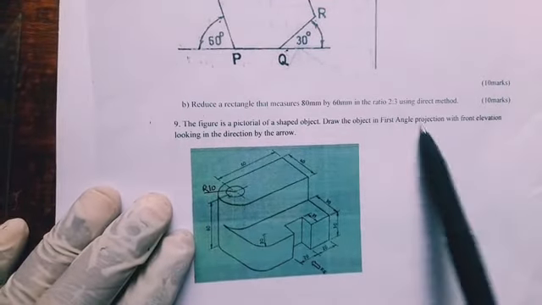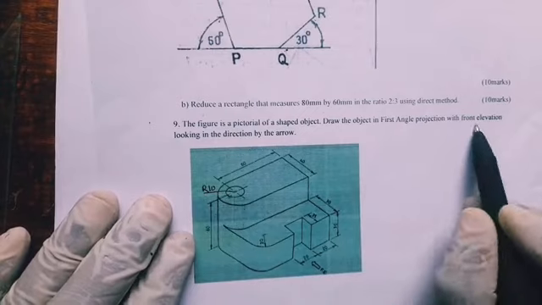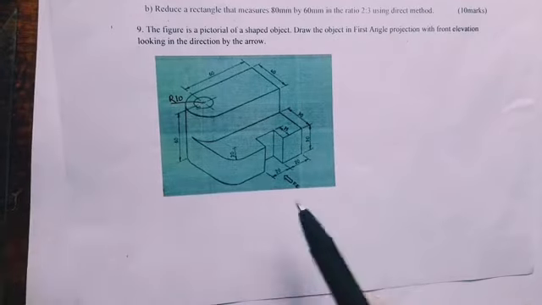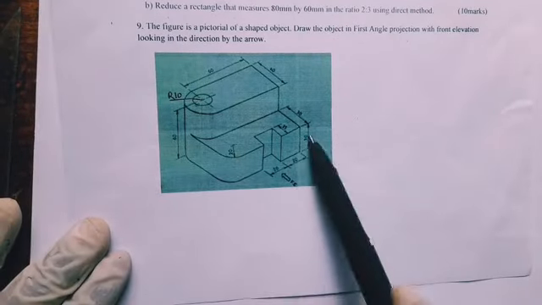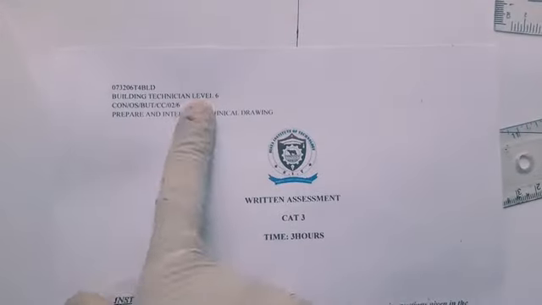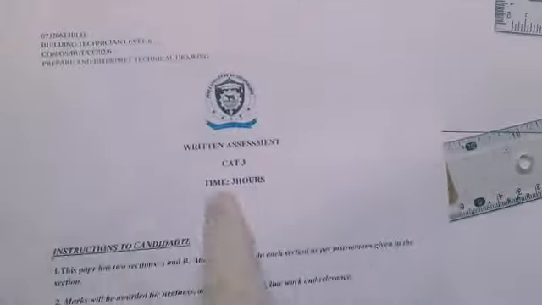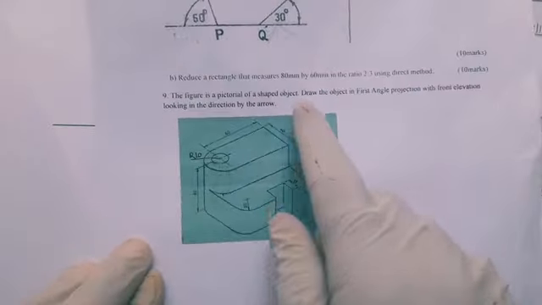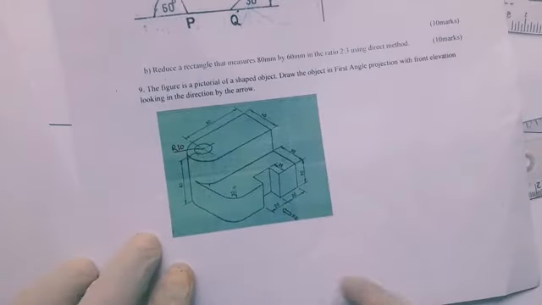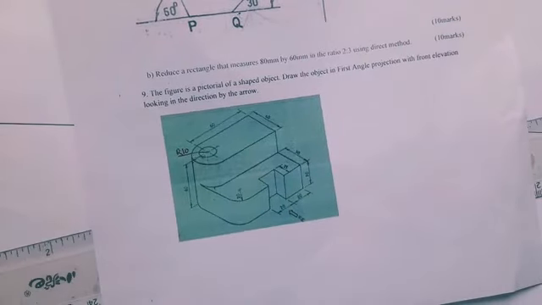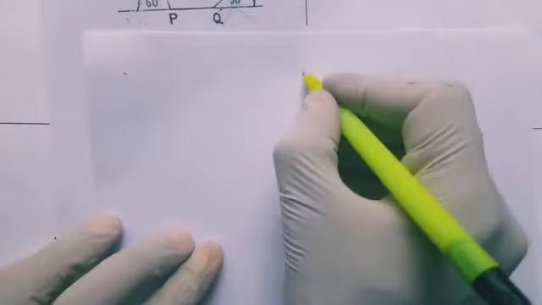Next question is we are going to do orthographic projection in first angle projection. We have been given a solid figure here that has been shaped, as you can see. Now, how do we go about this? We are still on this paper of Building Technician level 6, so don't get lost. So this is the question. We are going to convert it into orthographic projection.